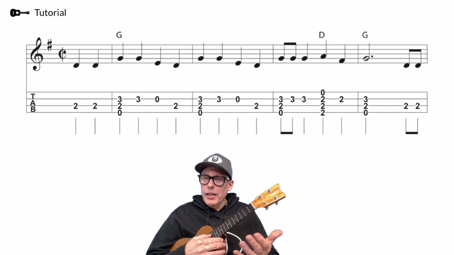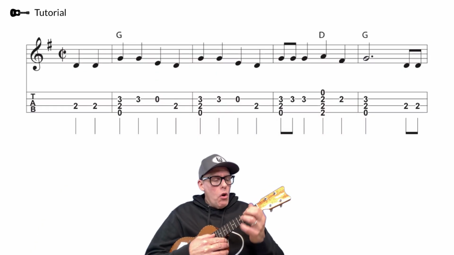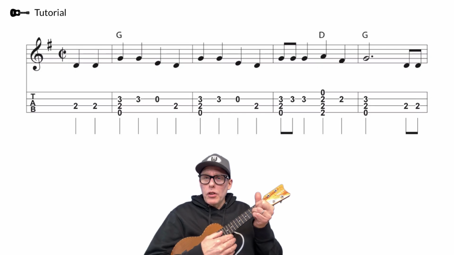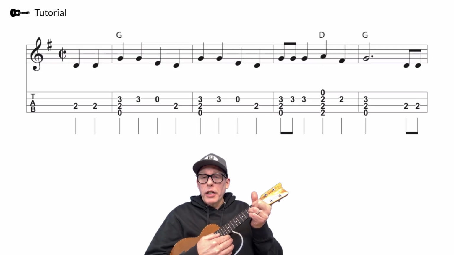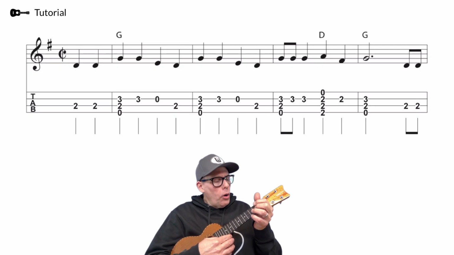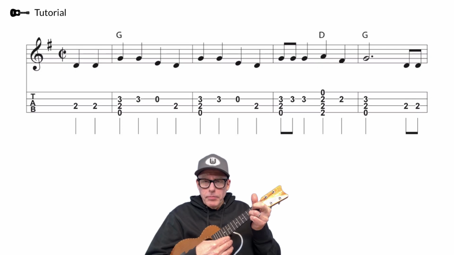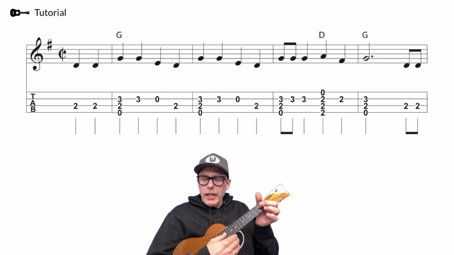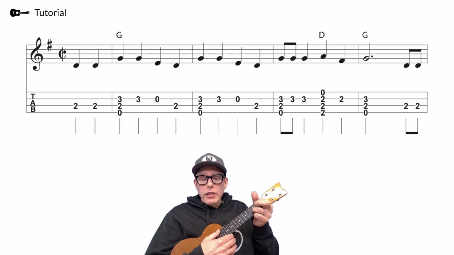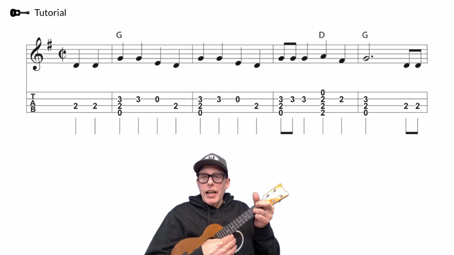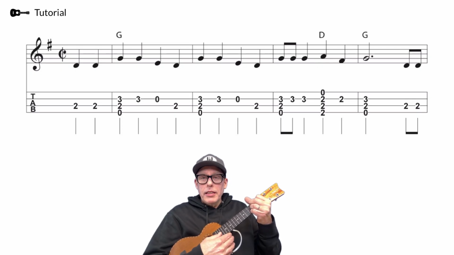Alright, let's do a tutorial on low G GCEA ukulele. We're going to start by playing a G chord, but just play the 3rd string twice. Strings 4, 3, and 2, the G chord. Repeat the 2nd string open, 3rd string 2nd fret, G chord, strings 4, 3, and 2. Repeat the 2nd string open, 3rd string 2nd fret, G chord, strings 4, 3, and 2. Repeat the 2nd string twice. D chord, repeat the 2nd string, then G chord, strings 4, 3, and 2.